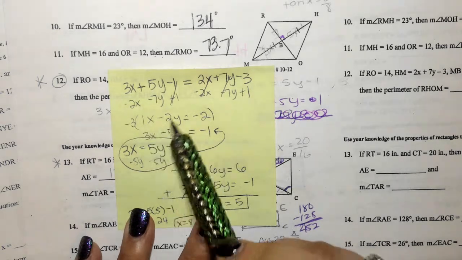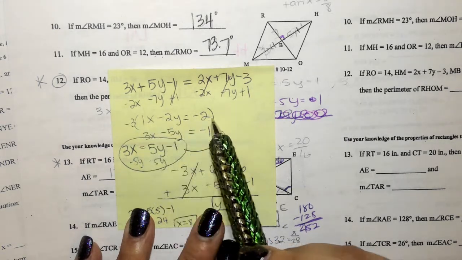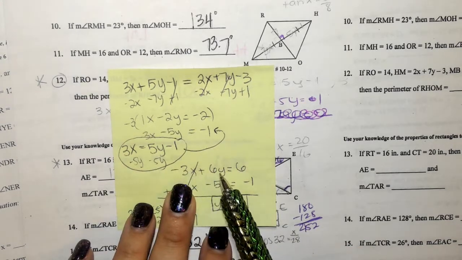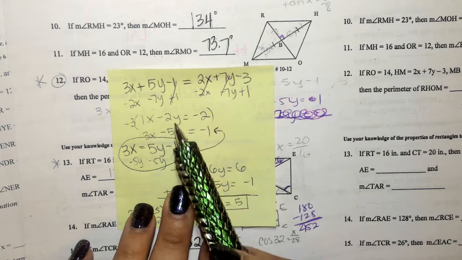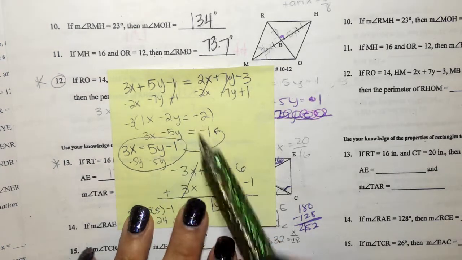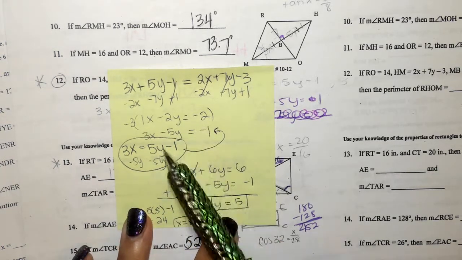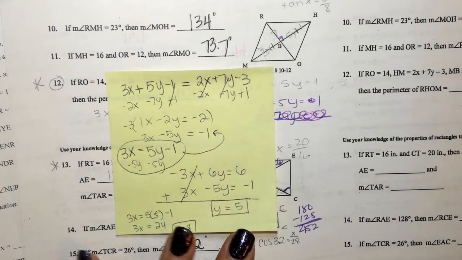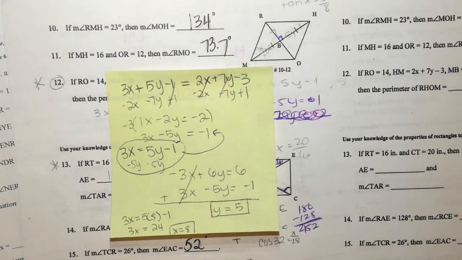If I multiplied the top by -3, then I get -3x plus 6y equals 6, because I multiplied everything. If I just rewrite the bottom one, then I can eliminate and simplify. Again, you are not going to have a system this complicated. Not right now.